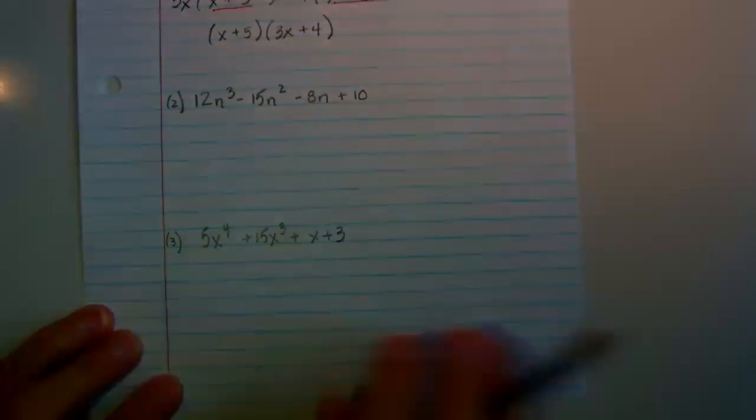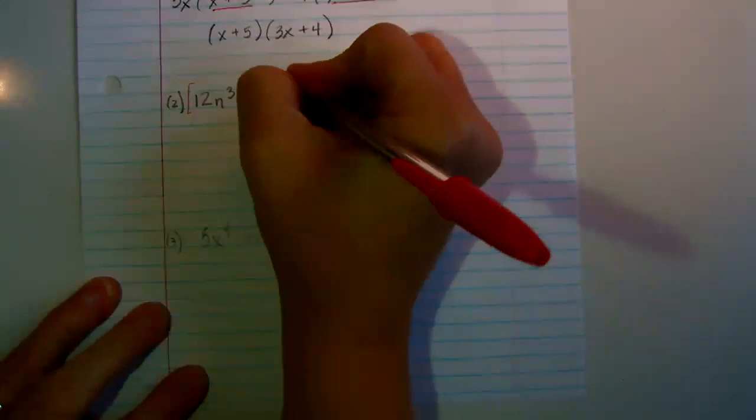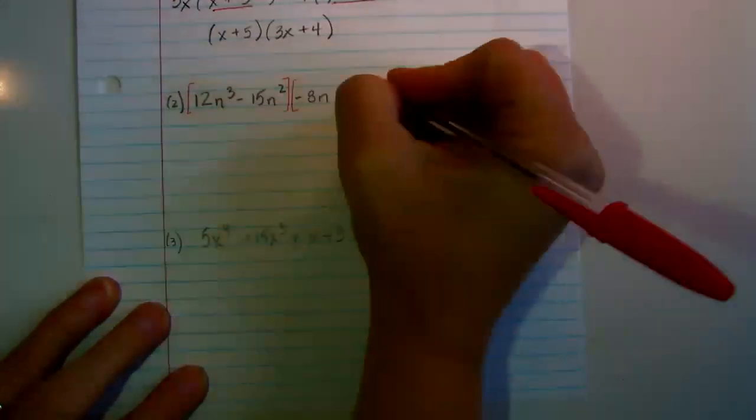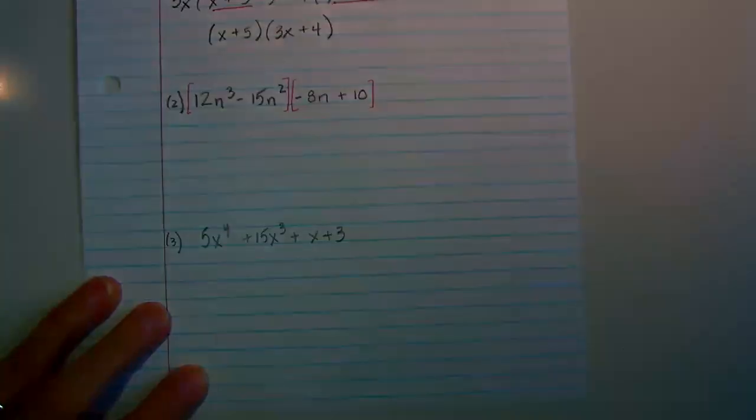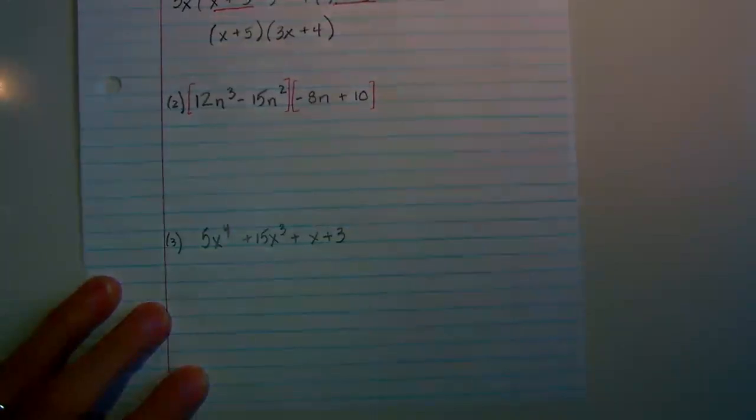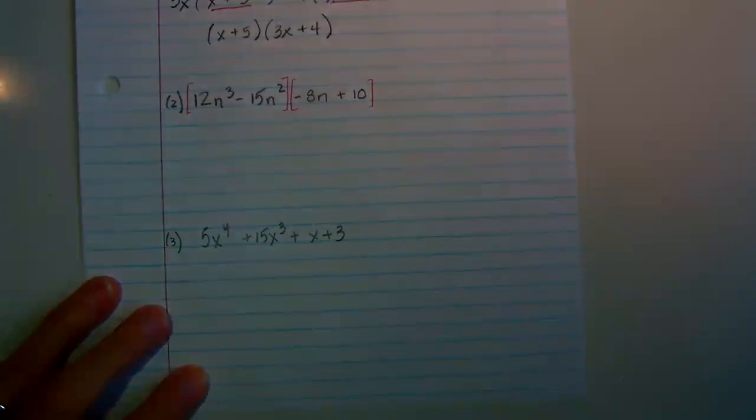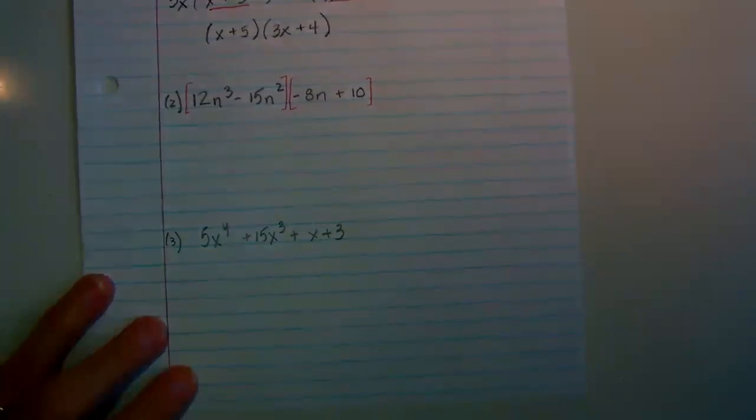All right, so again, my first step is I'm going to go ahead and divide this up into our 2 parts, our 2 little groups. And then again, for each group, we just go ahead and do our GCF. Again, looking for what they have in common, numbers, variables, or both.